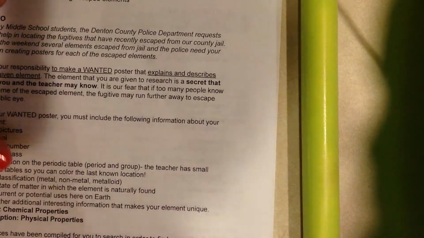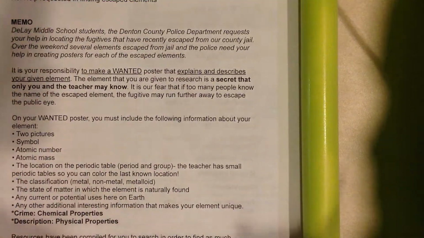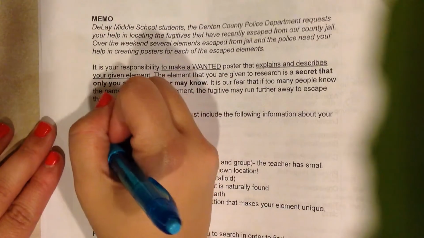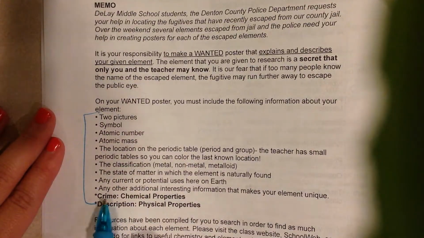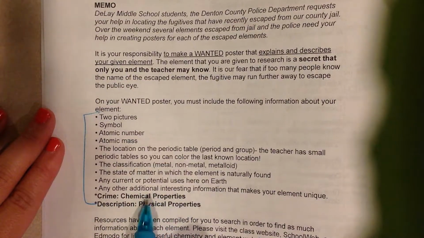All right, so we are 11 minutes in, and we are going to look at the Gen Ed project. This is the wanted poster. So with your wanted poster, you need to make sure that it includes all of these things. The crime is going to be its chemical properties. The description is going to be its physical properties.